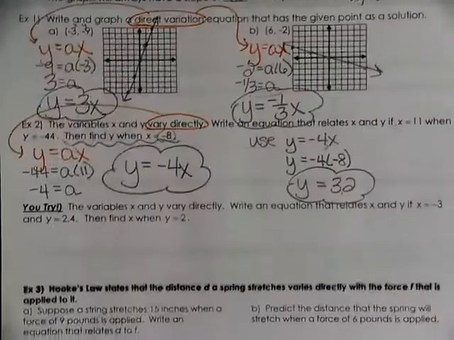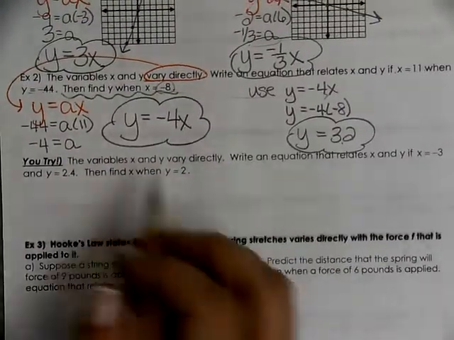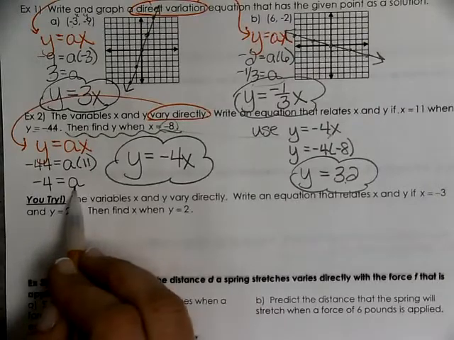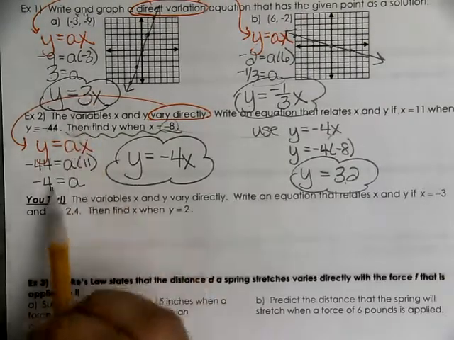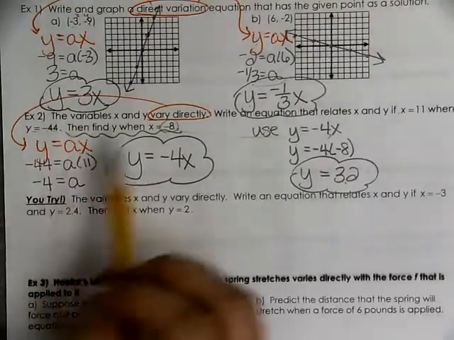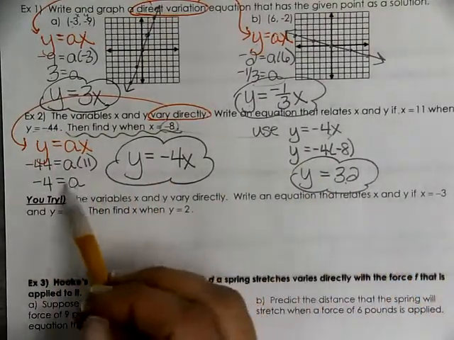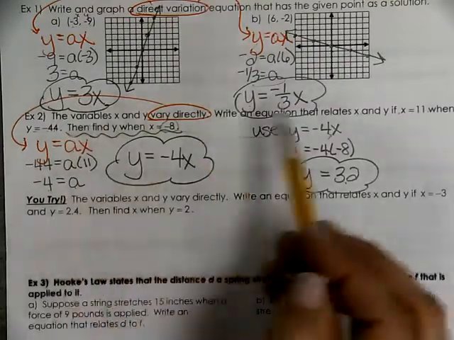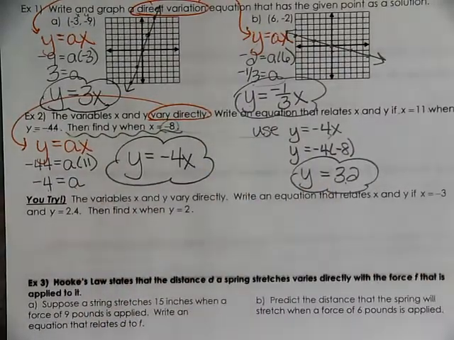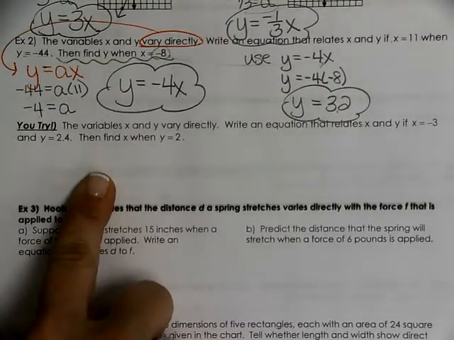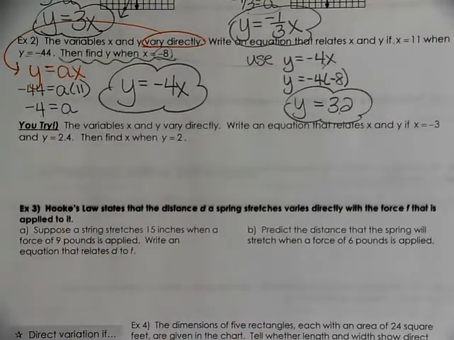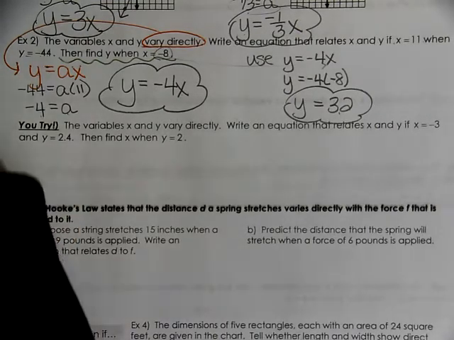As we saw in example 1, your constant of variation, which is a, and that's what a is called, can be any sort of number. It doesn't have to be an integer. It can be a rational number also. So why don't you guys try the U-try, okay? So I will pause the video, and maybe you guys can pause the video and give this one a try.